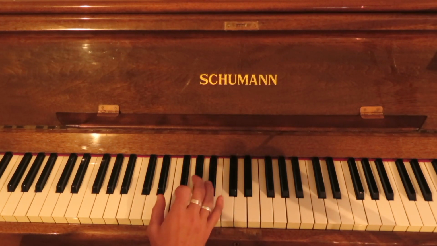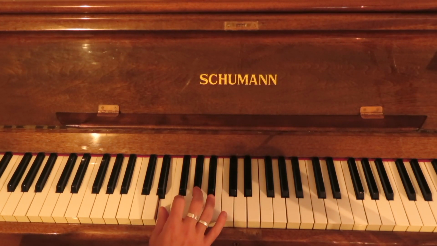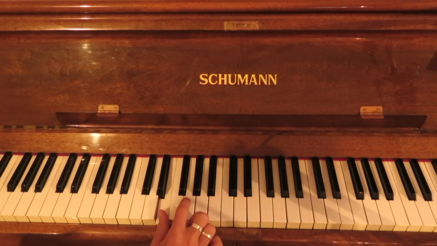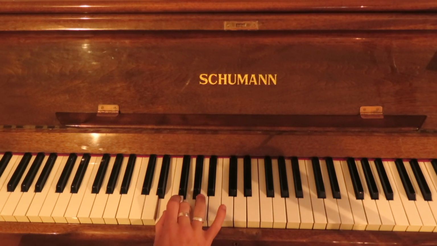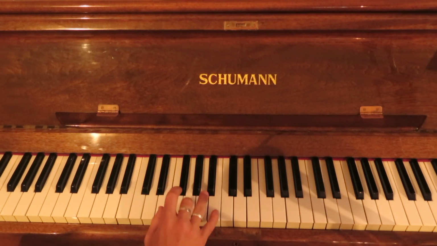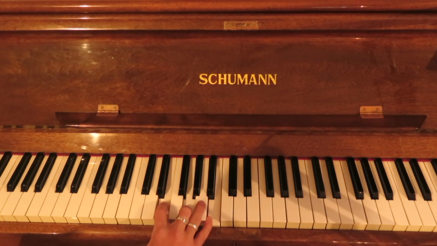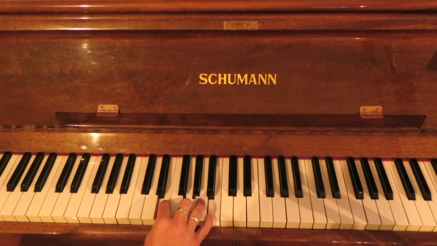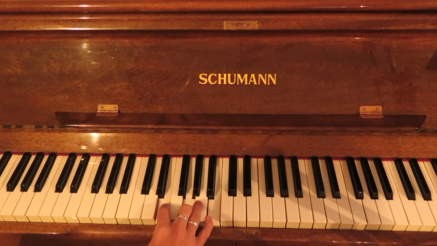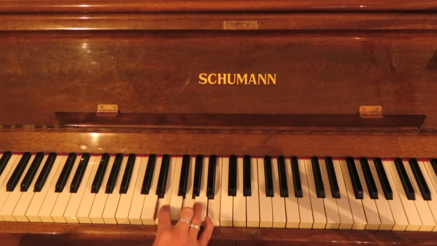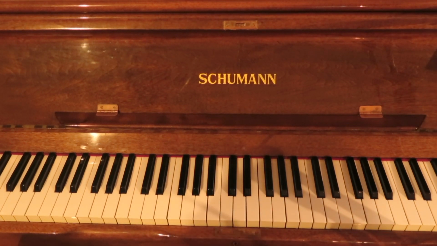Fine. Okay, we're trying to find E minor. So I'm on E. I count up 3 semitones. 1, 2, 3. That's my second note. From there, I count up 4 semitones. 1, 2, 3, 4. Good. Okay, so we've just recapped what we learned in the third lesson, which is how to make major and minor chords. Now, why do we want to learn chords? Because they sound awesome.